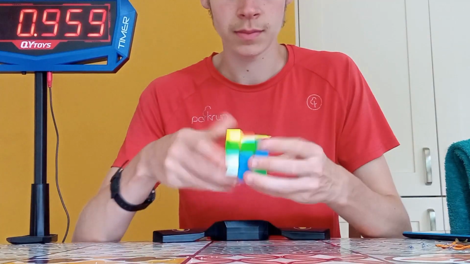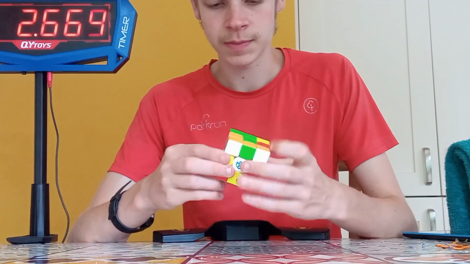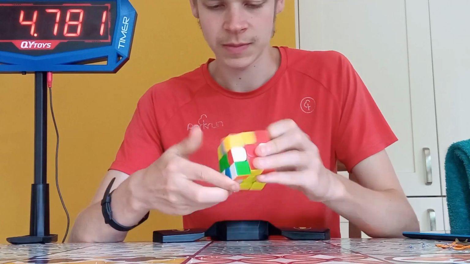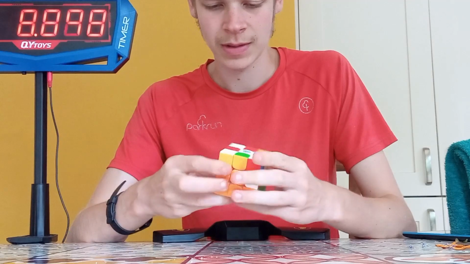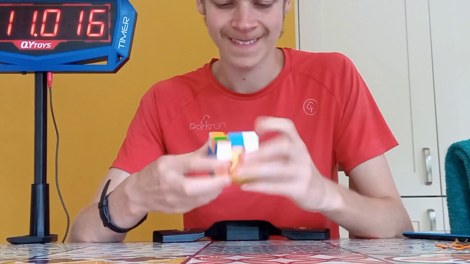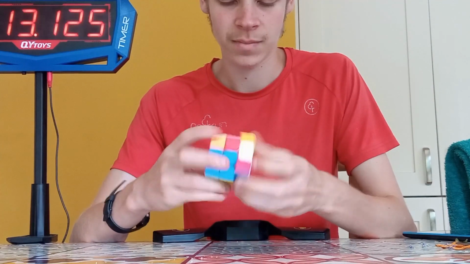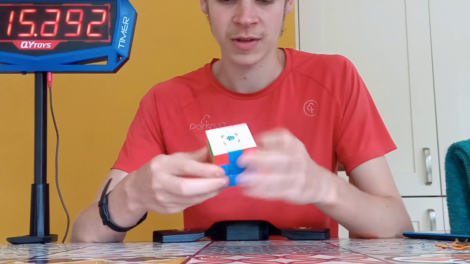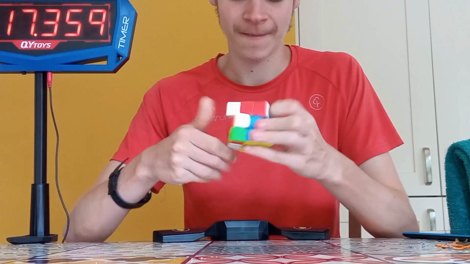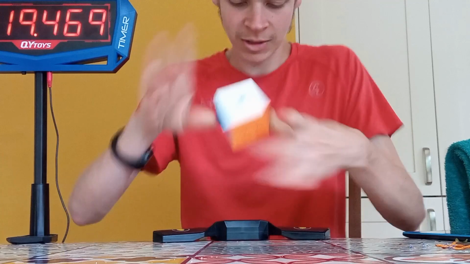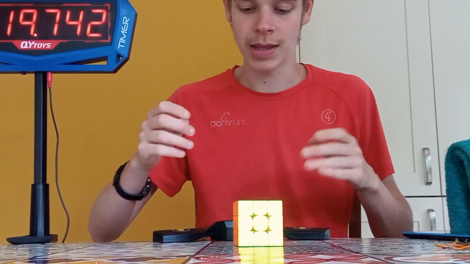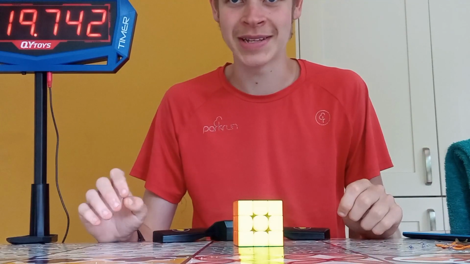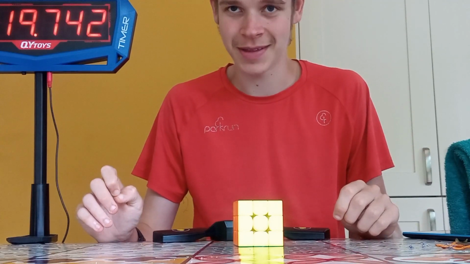And this is it. So there we go, very fast daisy cross, then into first layer, very fast. Just keep the TPS up and then your second layer done. Then your last layer, very fast. Into R perm, which is the day perm plus 2 U perm, and there we go. There we go. Sub-20 with beginner's method. Done.